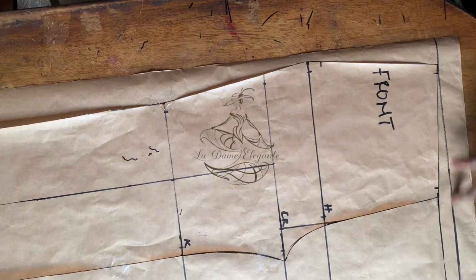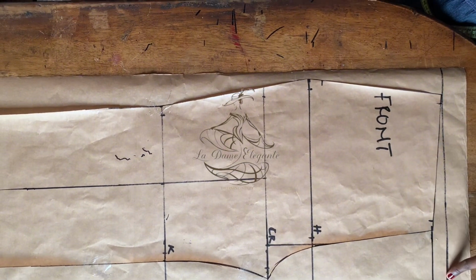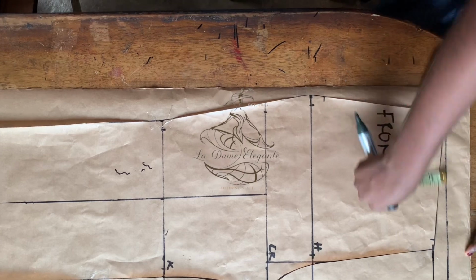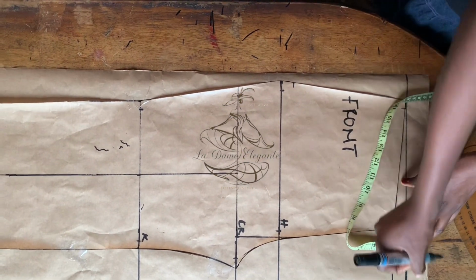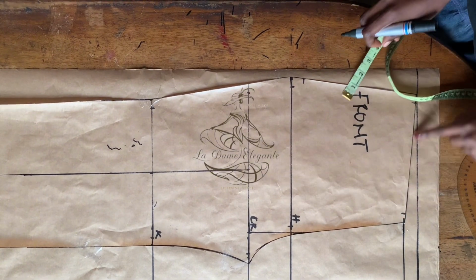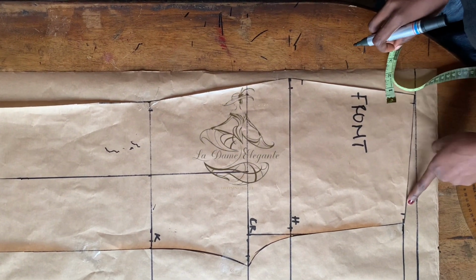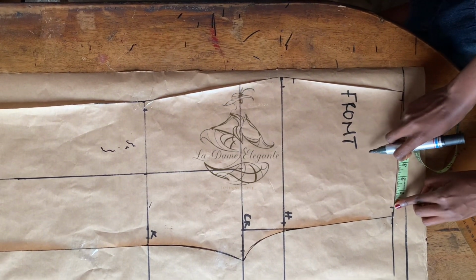Before we apply that, on this initial line, you come up by 1.5 inches for the butt allowance. Mark it. So on our waistline, we have to measure 17.5 from here.